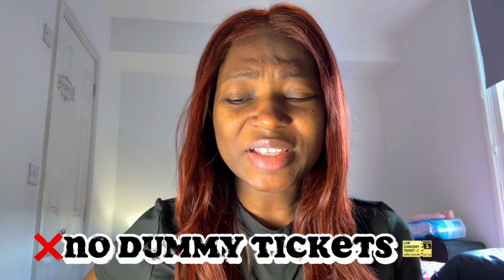Dummy tickets are basically tickets that are not confirmed flights. Greece does not accept dummy tickets. So you have to book a proper full ticket, a confirmed flight, before your application is going to be accepted. So bear in mind that if you are applying through Greece, I know some other countries accept dummy tickets, but Greece does not accept that. So get your tickets booked.